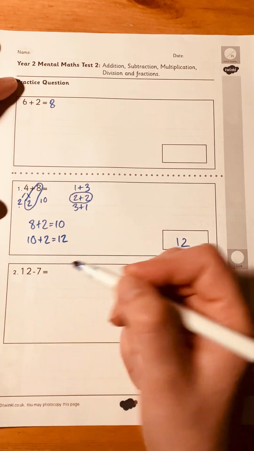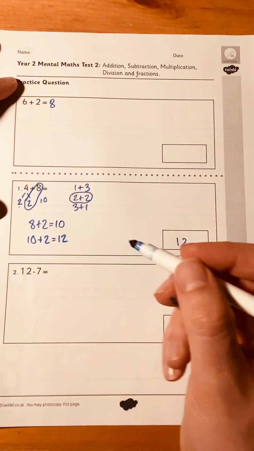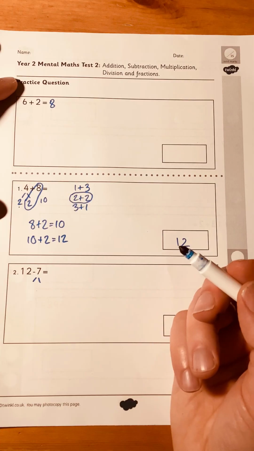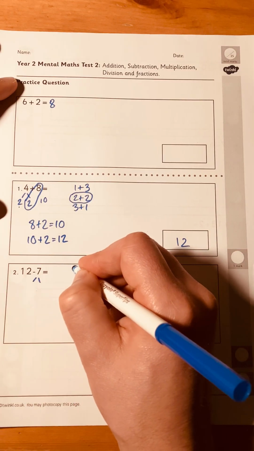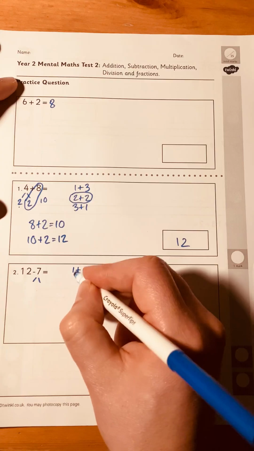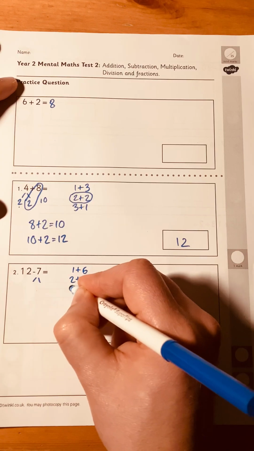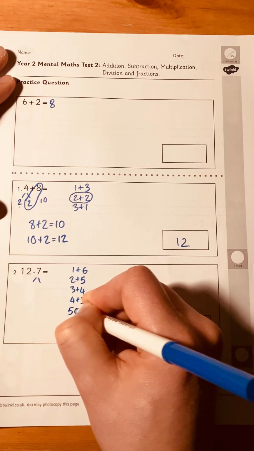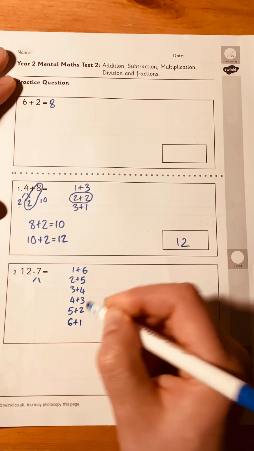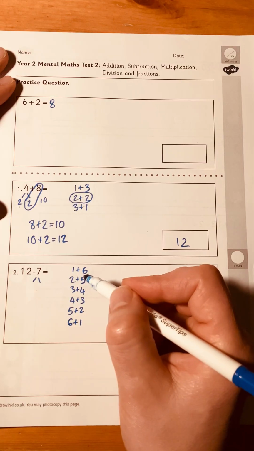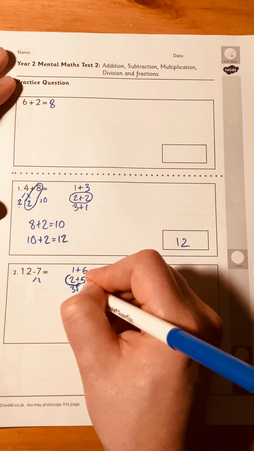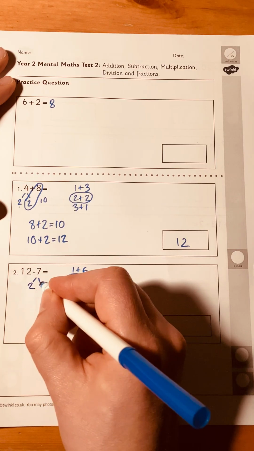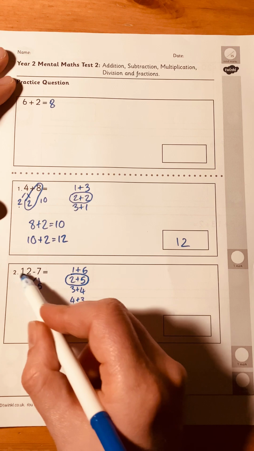Here we've got 12 take away 7. I can see that it's going to go through the tens barrier, so I'm going to split the 7 into 2 numbers. There are lots of ways I can split the 7 into 2. I can split it into 1 and 6, 2 and 5, 3 and 4, 4 and 3, 5 and 2, 6 and 1. Only one of these is going to help me, and it's the 2 and the 5. And the reason it's the 2 and the 5 is because I'm trying to get to the next 10.